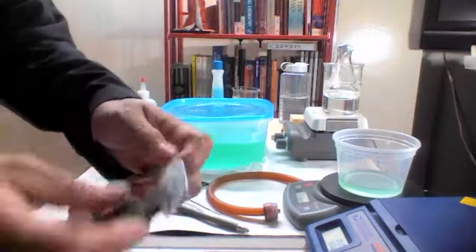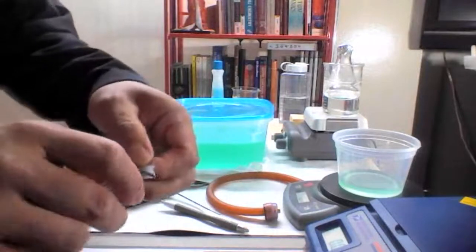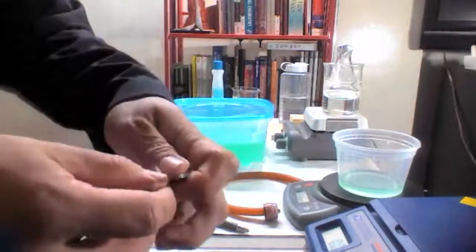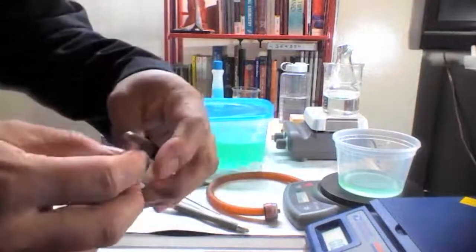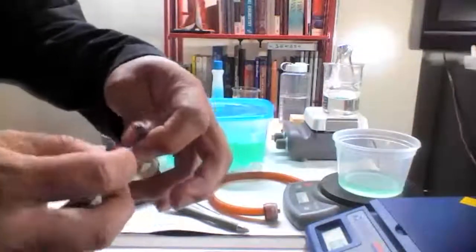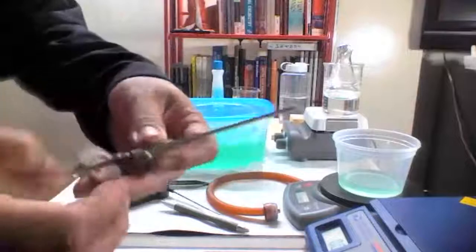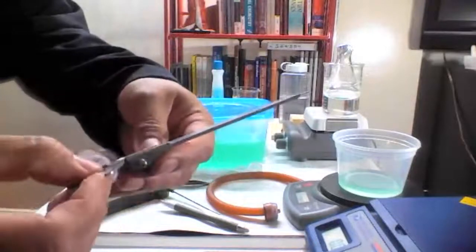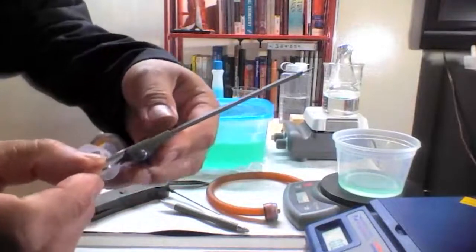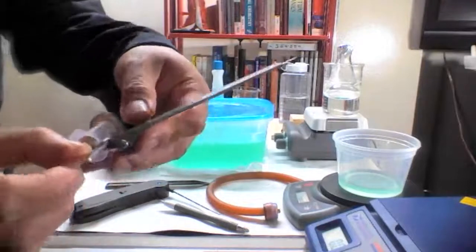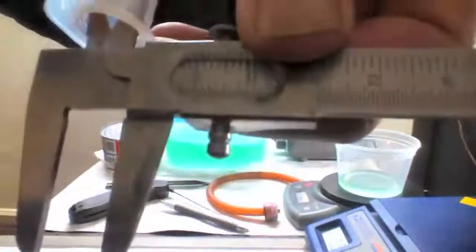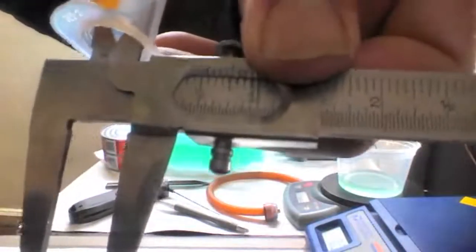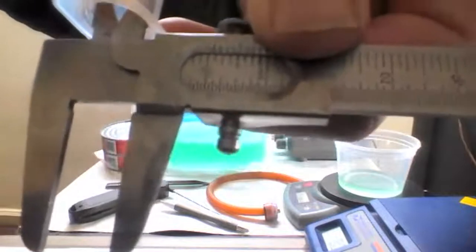We take a caliper and we measure the diameter of the syringe, the internal diameter, also called the bore diameter. So this is a little bit more than a half an inch. I don't know if it's visible there. 9/16 of an inch, more than 1/2 of an inch.